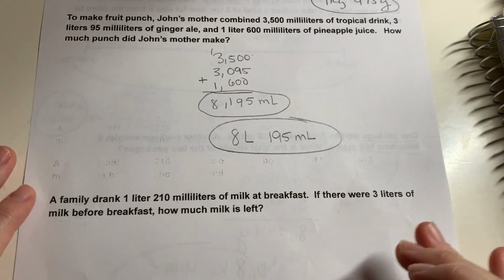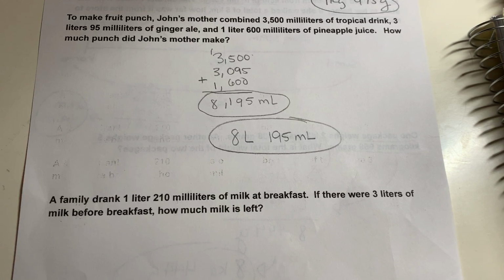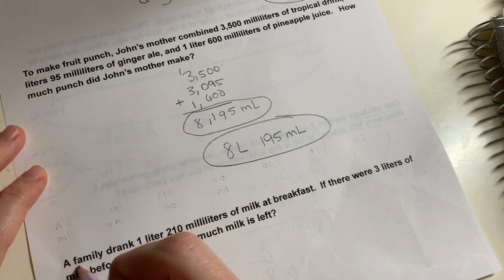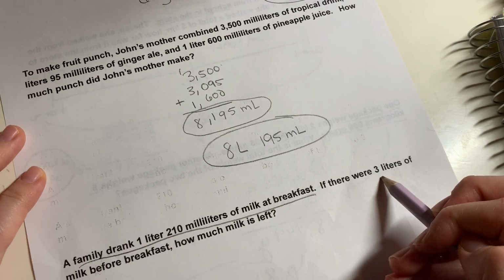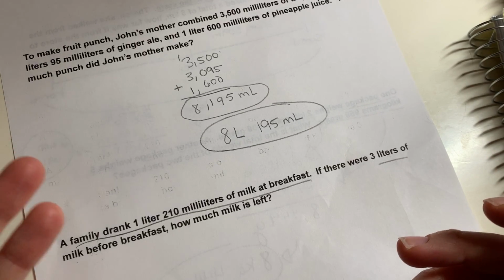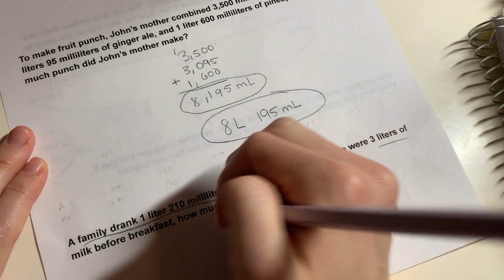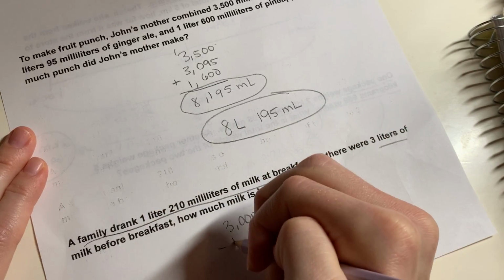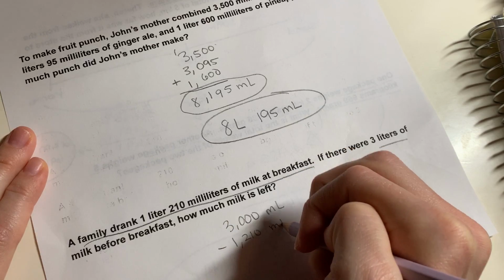All right, last problem. A family drank 1 liter, 210 milliliters of milk at breakfast. If there were 3 liters of milk before breakfast, how much milk is left? Go ahead and try this last one on your own. All right, so this is how much milk they drank at breakfast, but they started out with 3 liters. So let's subtract, because we need to find out how much milk is left over after breakfast. 3 liters is going to turn into 3,000 milliliters. 1 liter, 210 milliliters is going to turn into 1,210 milliliters.